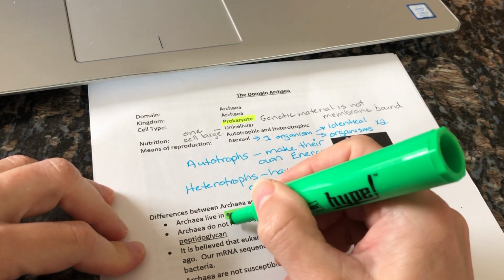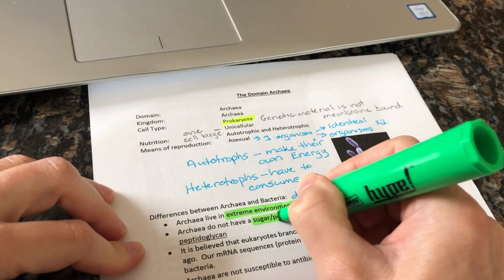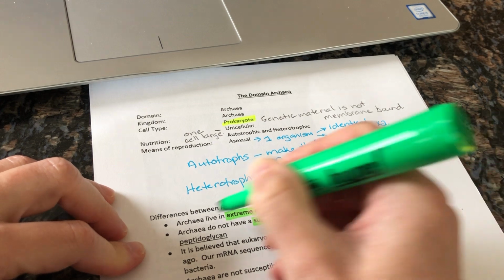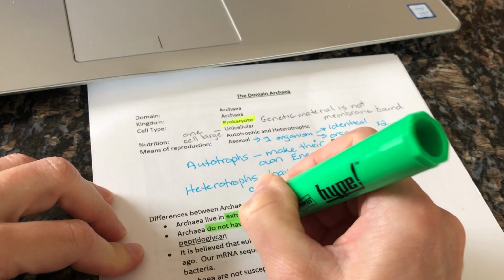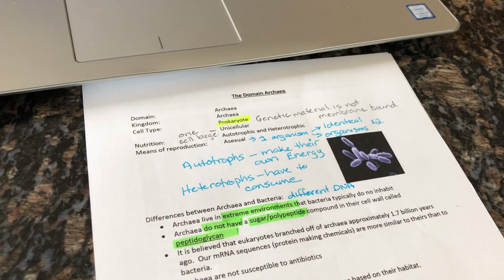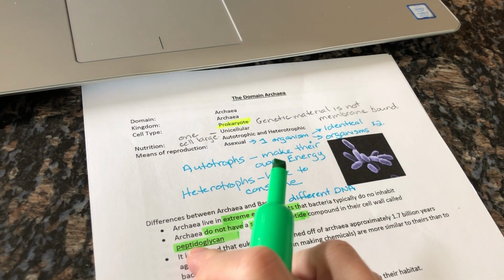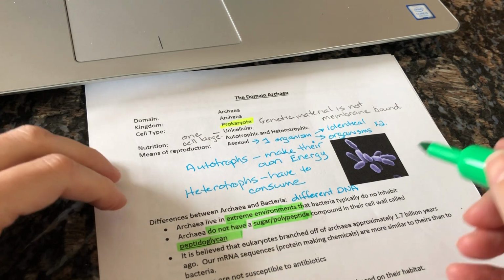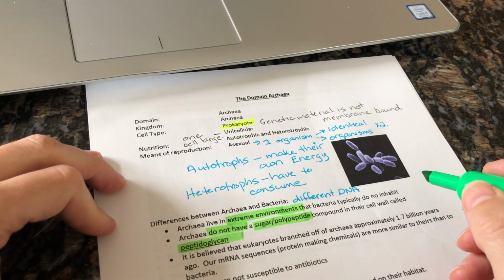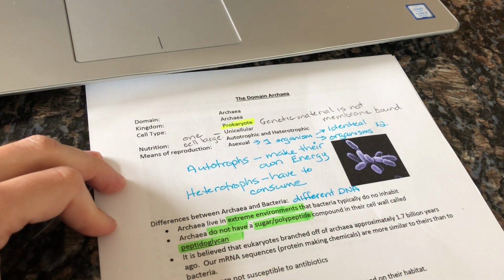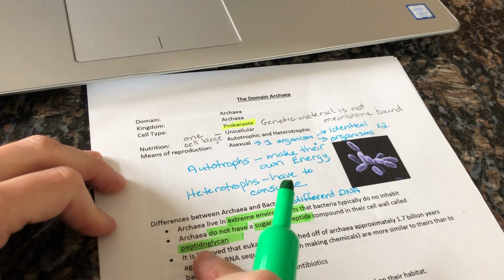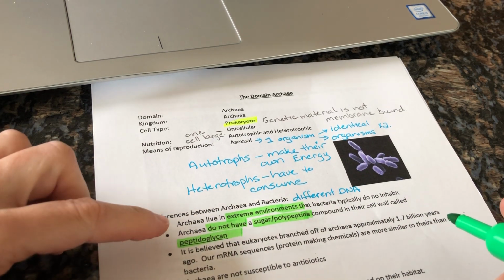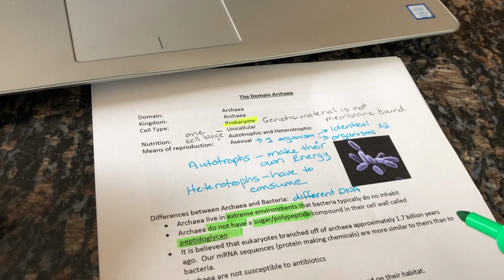This is going to become important today. It's not going to make any sense to you. But Archaea do not have peptidoglycan. So peptidoglycan is a protein sugar polypeptide. It's a very long molecule, and you're going to find it in cell walls of bacteria. All right? And as I get into bacteria tomorrow, I'm going to tell you why that's so important. But you do need to know Archaea don't have the gene to make peptidoglycan.